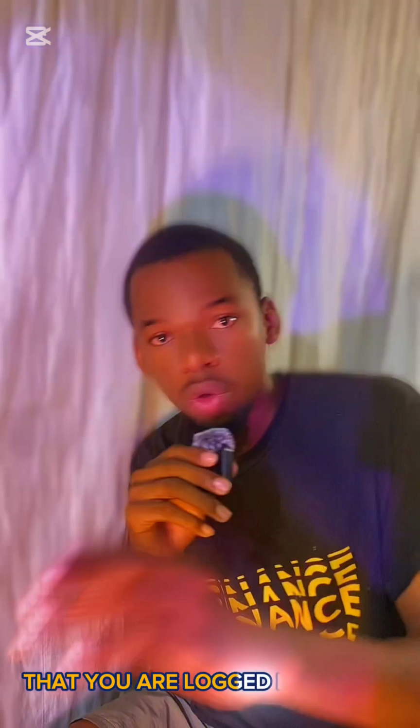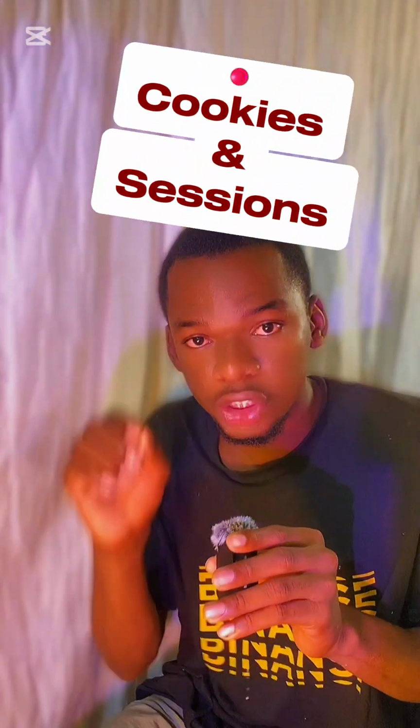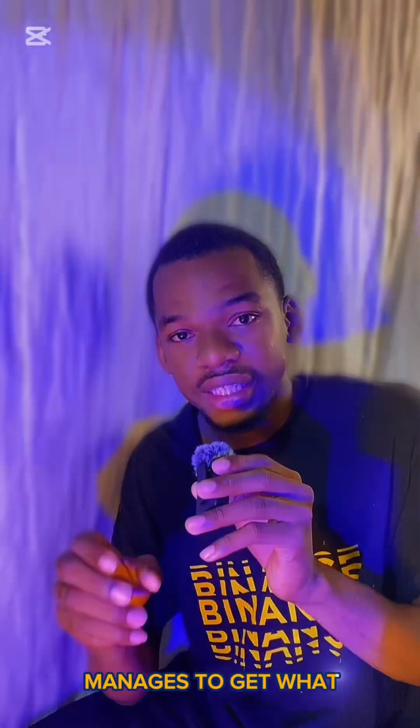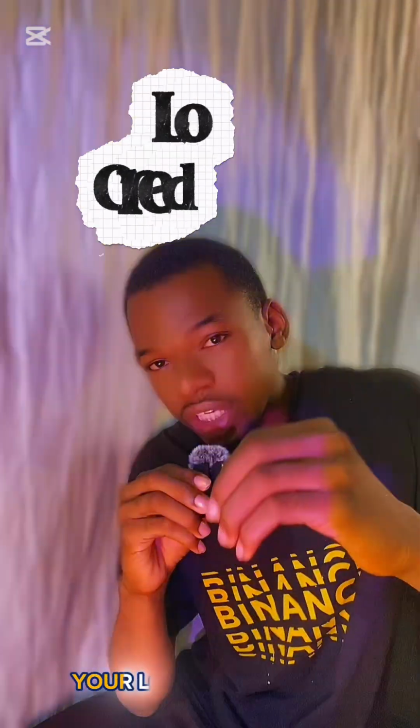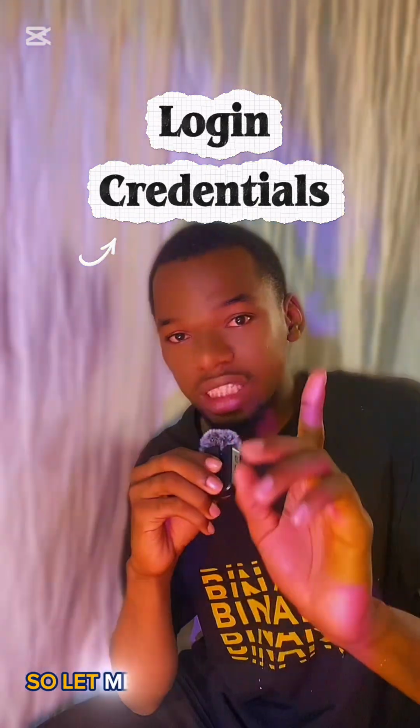So how does a website remember that you are logged in already? This is where cookies and sessions come into play. And you know what? Here is the scariest part: if an attacker somehow manages to get the right session information, then they may not even need your login credentials to log in as you. So let me explain that concept.